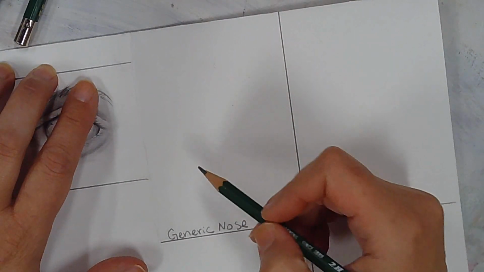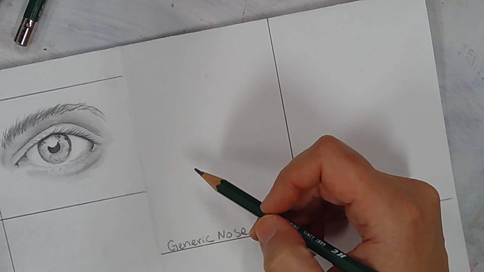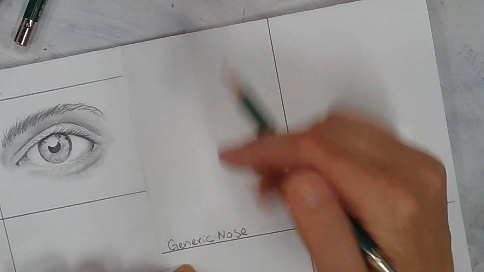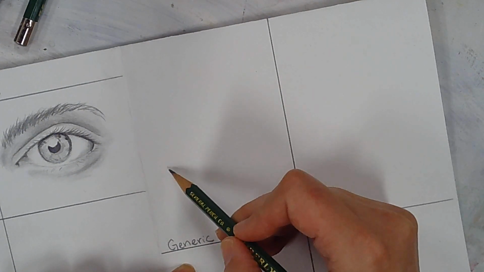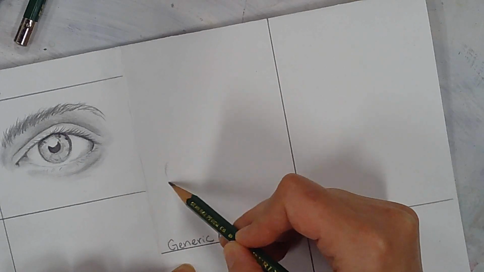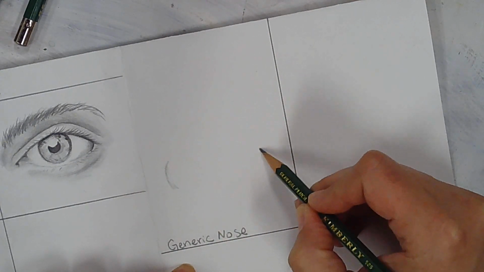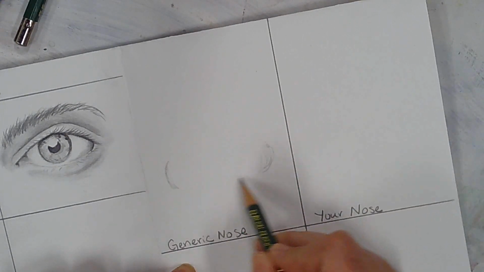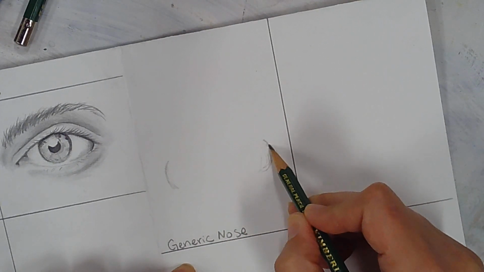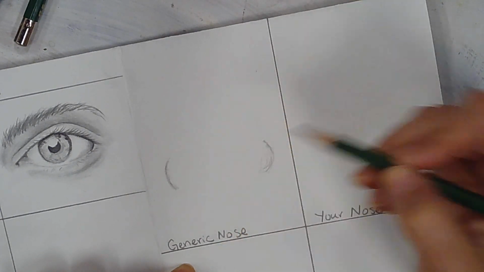So let's go ahead and get started here. When I'm beginning, remember we're going to be doing our proportional relationships to make sure that the nose is the right size and goes in the right area. So I will start by drawing the side of the one nostril over to the left, and then in about the same area over here, just kind of across the way, I'm going to draw in another nostril over to the right. So those are the nose sides.